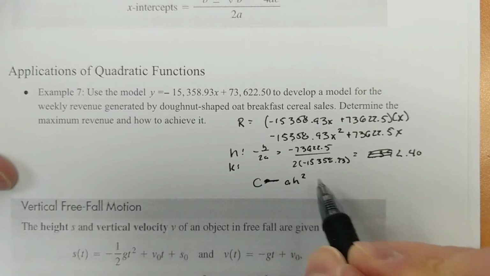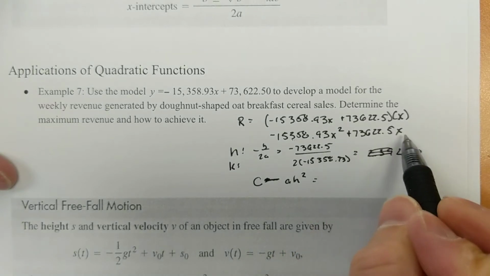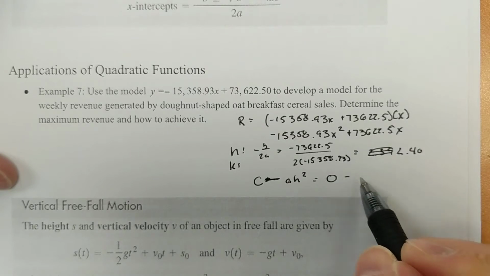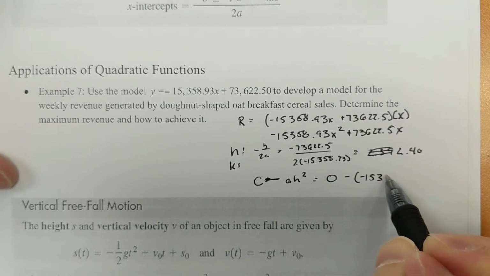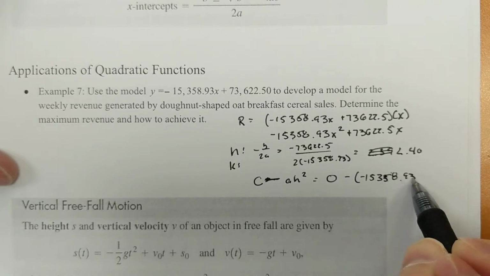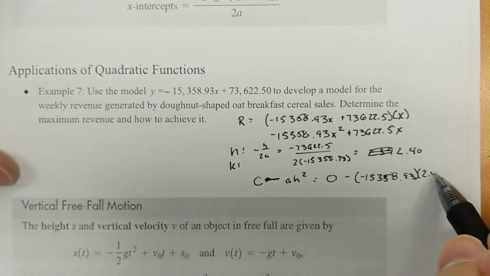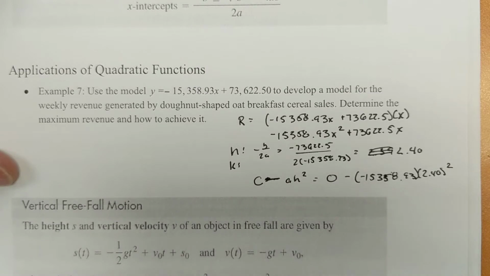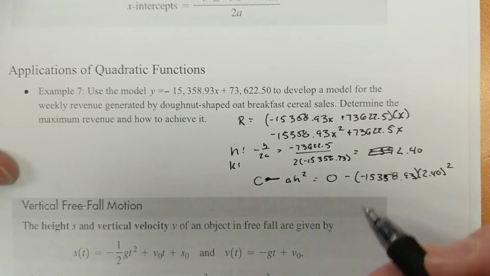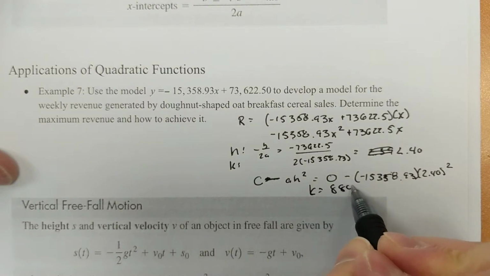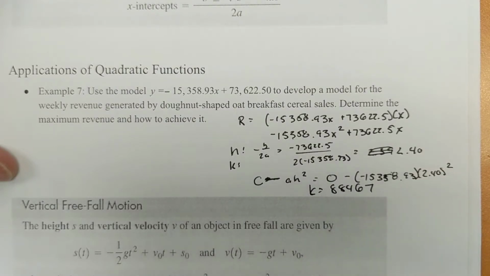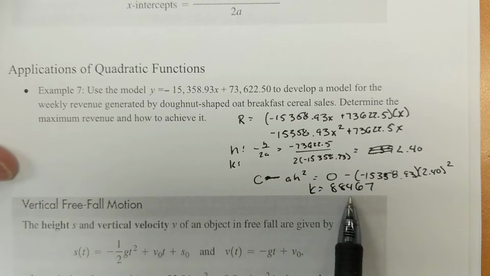Minus h squared. So c for this problem is 0, because there is no number. a is the negative 15,358.93, and h is 2.40 squared. So 2.4 squared times 15358.93. So that is k equals 88467 boxes.